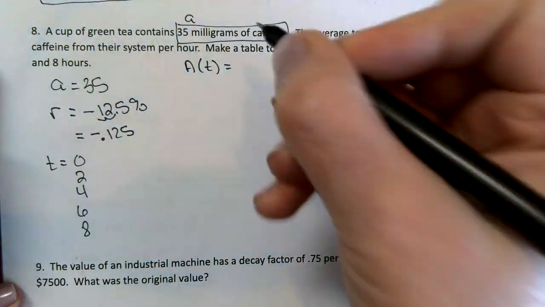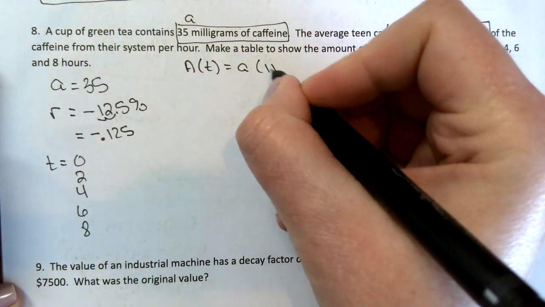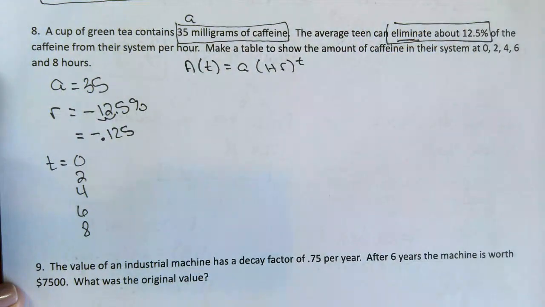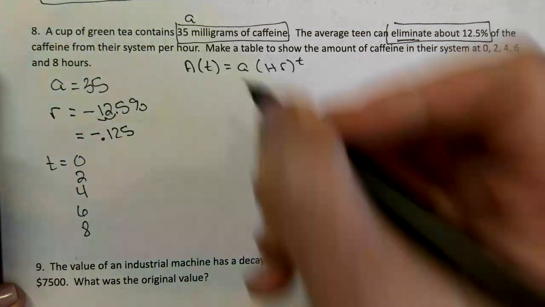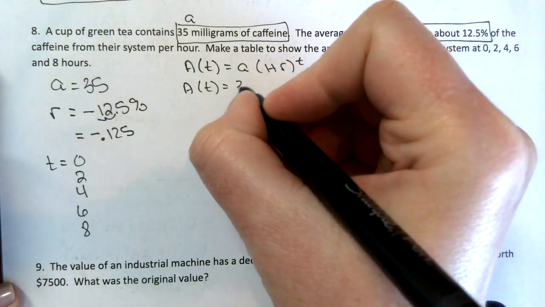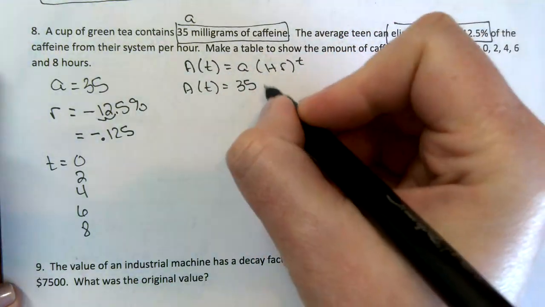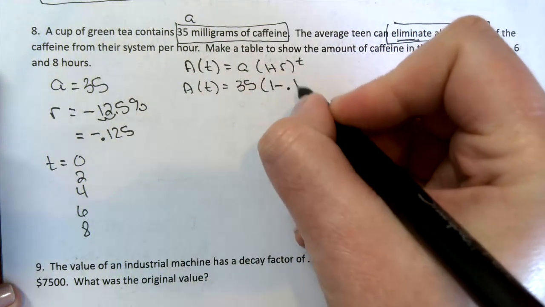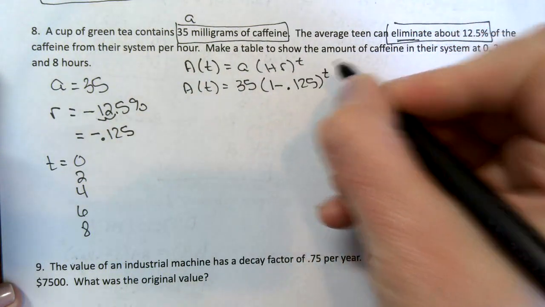Starting with my general equation. I'm going to deal with the time in a minute. So I'm going to plug in my initial amount and my rate.